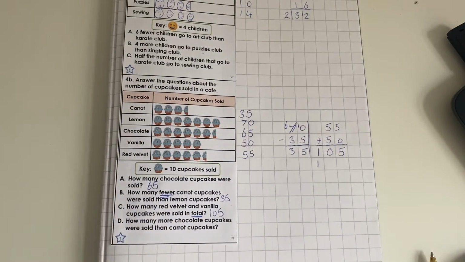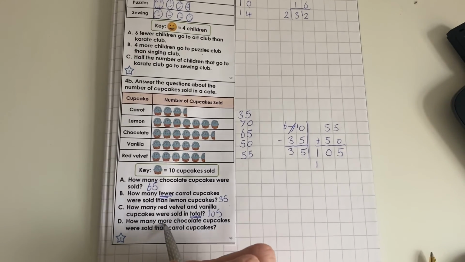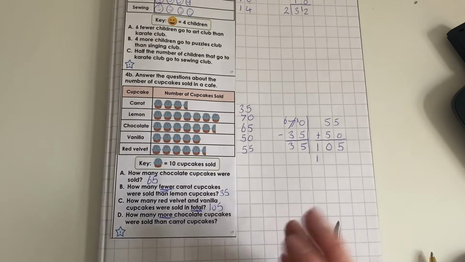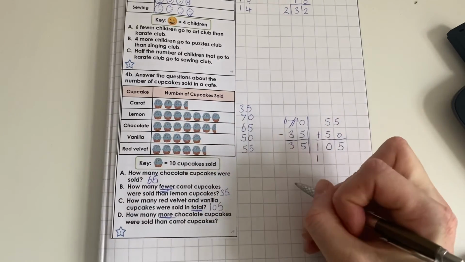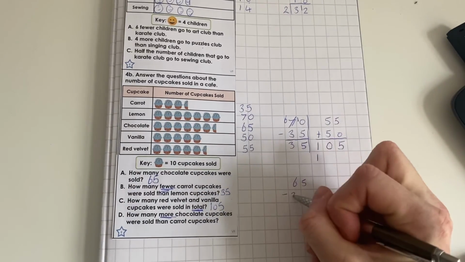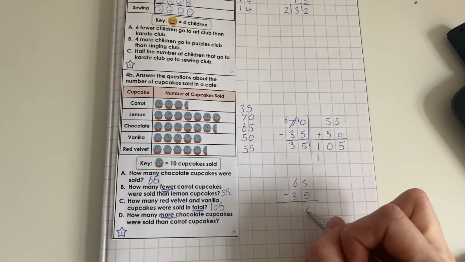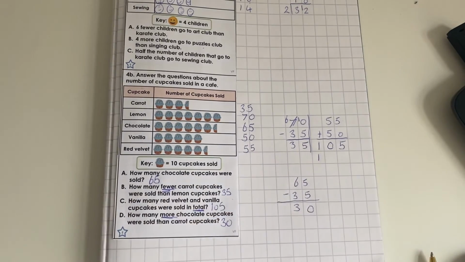Last but not least, how many more chocolate cupcakes were sold than carrot cupcakes? This question here, again, even though it's more, the way that it's written is asking us to find the difference. So we need to do subtraction. So we've got to take the chocolate and the carrot and subtract the 35 from 65. 5 take away 5 is 0. 6 take away 3 is 3. So our answer is 30.